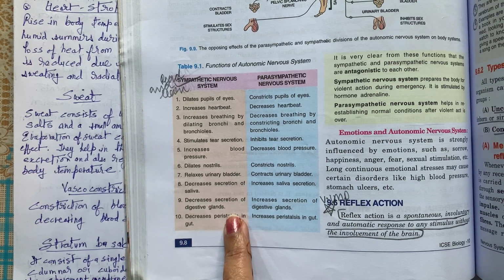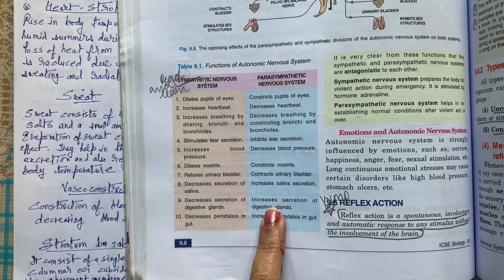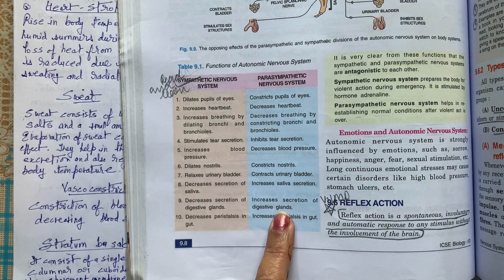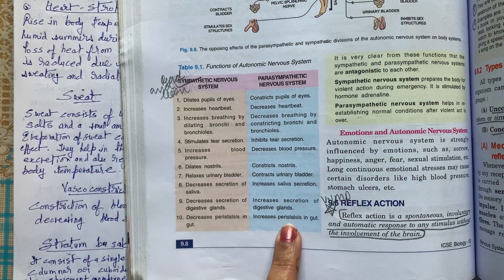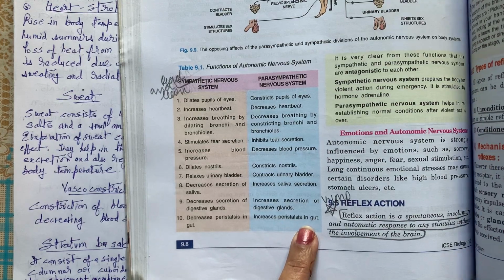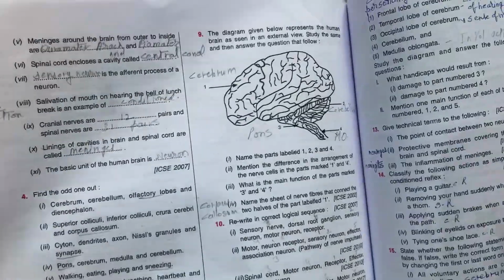Decreases secretion of digestive juices by digestive glands, increases secretion of digestive juices by digestive glands. Decreases peristalsis, increases peristalsis in the gut. Okay, now just see the next one.